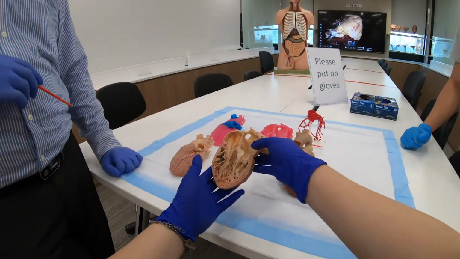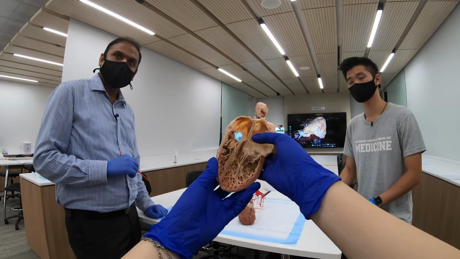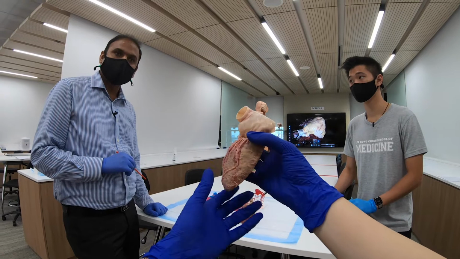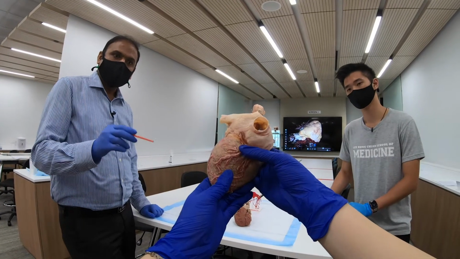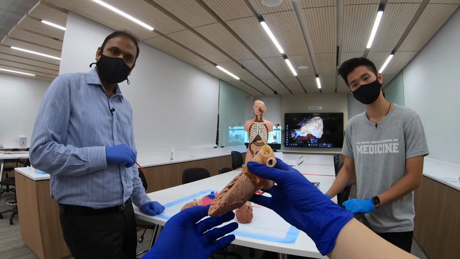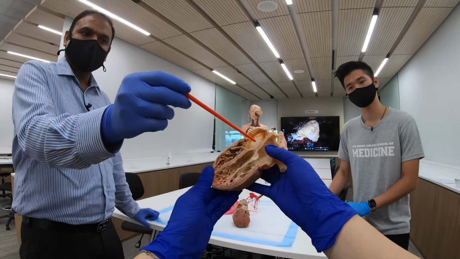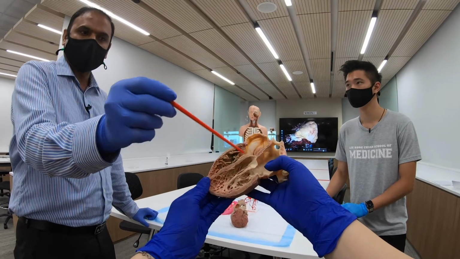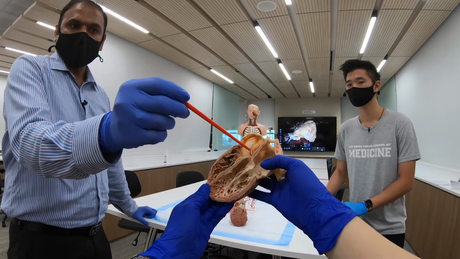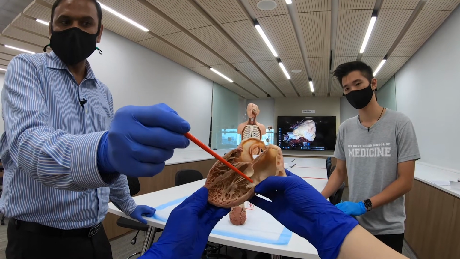So this is a real human heart, and we are pioneers in adopting plastinated human specimens in anatomy education. And what you're seeing there is the cross-section of the heart. On one side you see the external features, and on the other side you see the internal features, where you appreciate 4 chambers of the heart, right side, left side, and the wall separating the chambers. Can you also see the valves here?